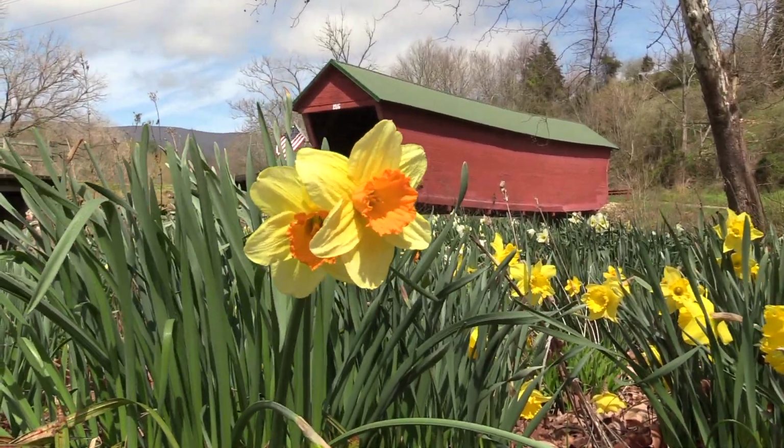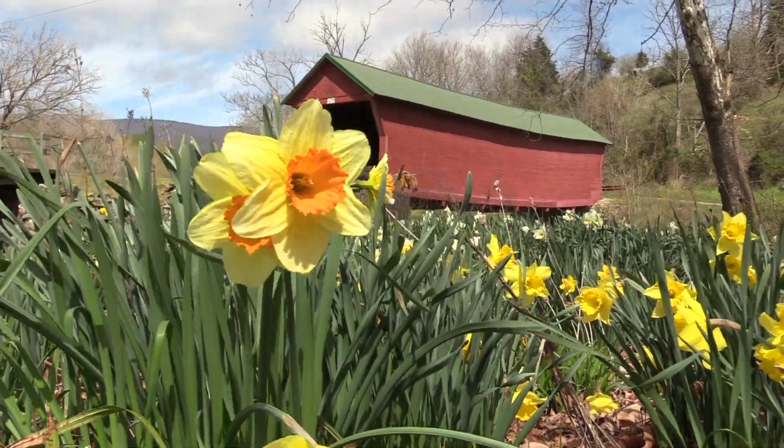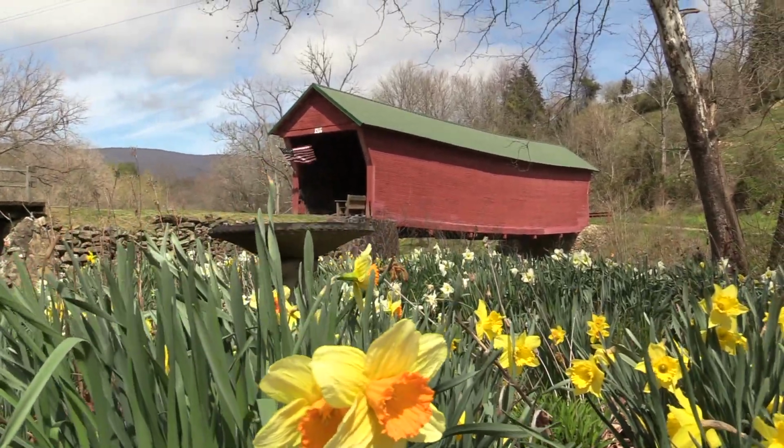This is going to be an interesting shot. It's a beautiful sunny day. We have a lot of wonderful colors. We got a nice rainbow of all different colors here. It's a beautiful shot, isn't it?